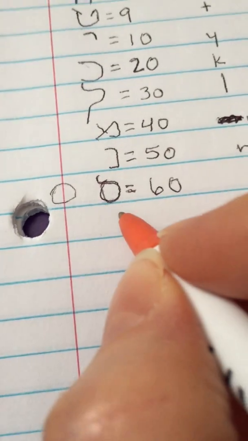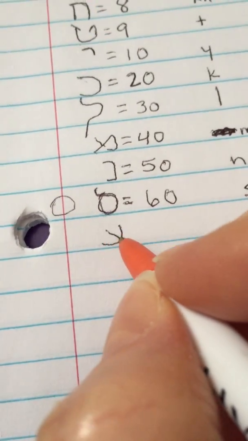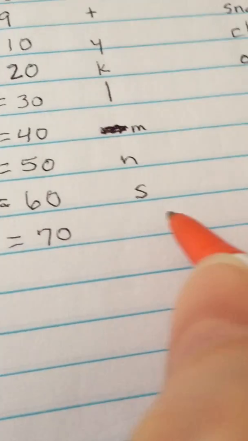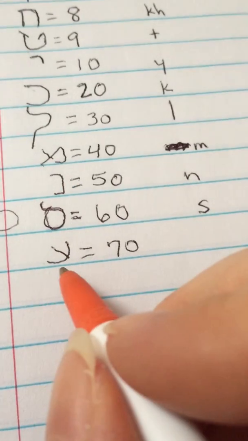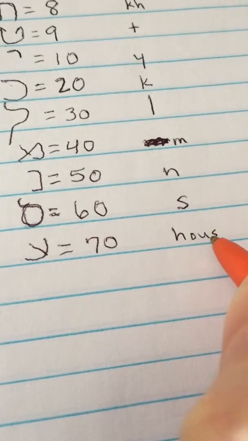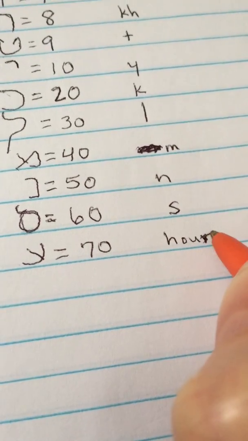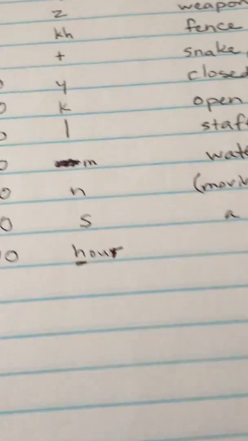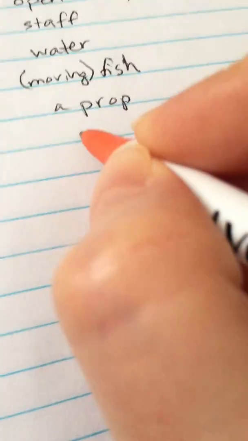Ayin is 70, and this is the other glottal stop, like as an hour. It is an I. Ayin is an I. So to see, to know, to experience.